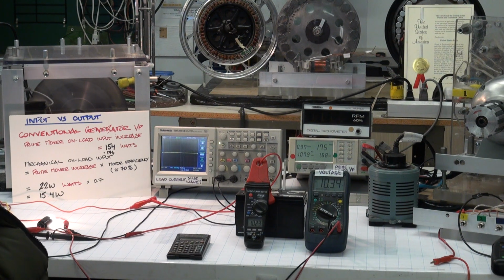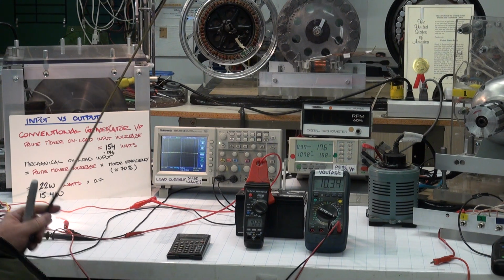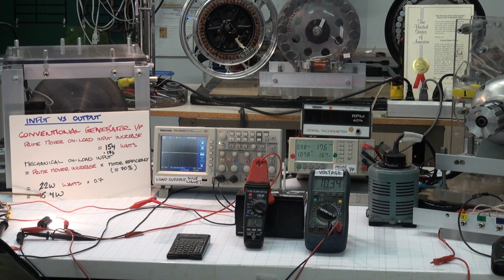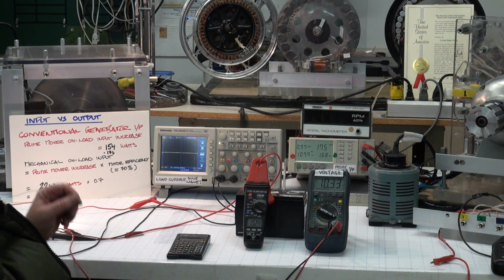So our mechanical drive shaft power has increased by about 15.4 watts, maybe less.